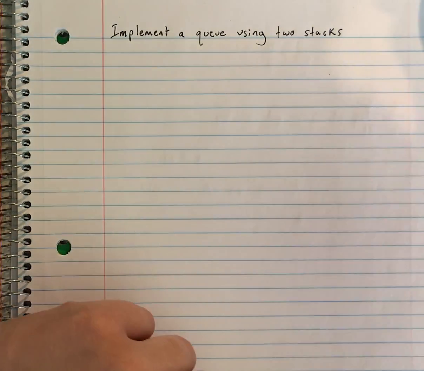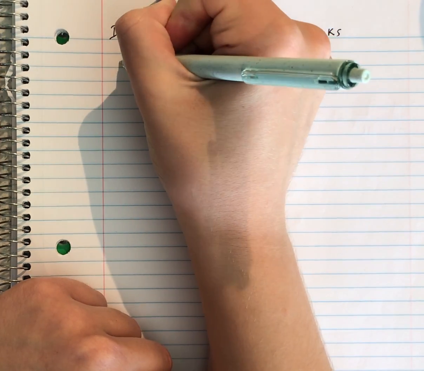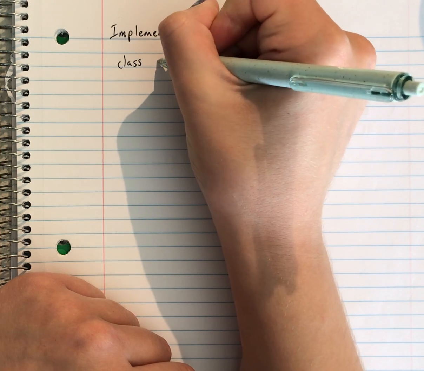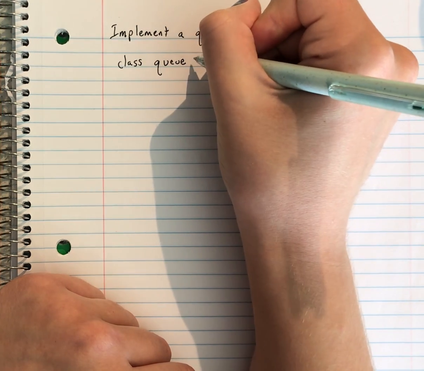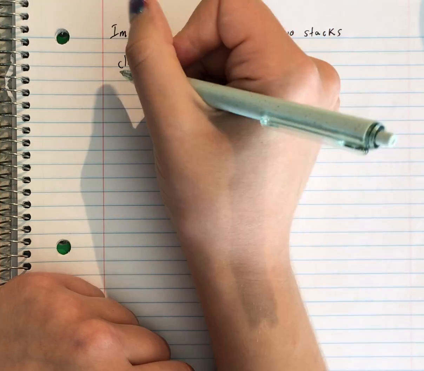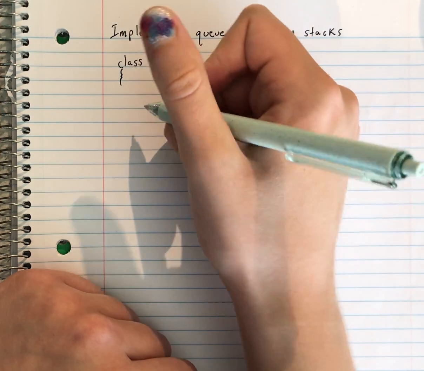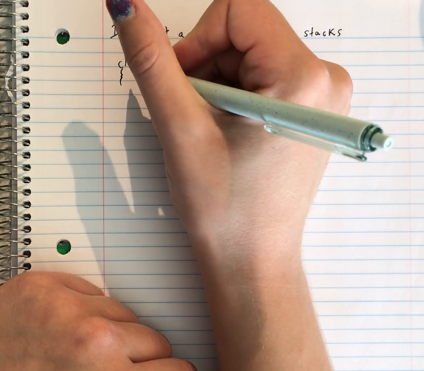Here we'll implement a queue using two stacks. Let's create the class. We'll call it QS. Open this up. We'll initialize two stacks, S1 and S2.